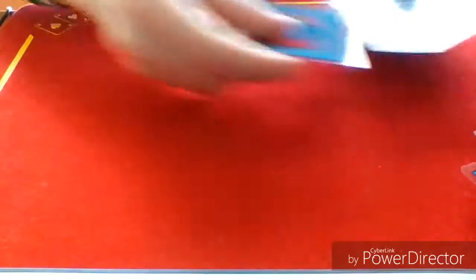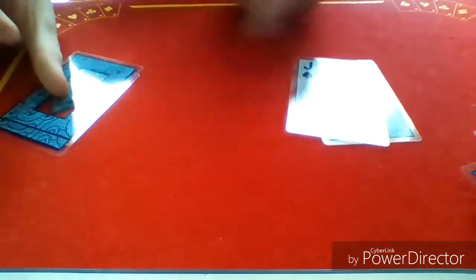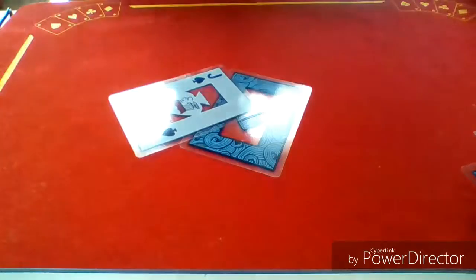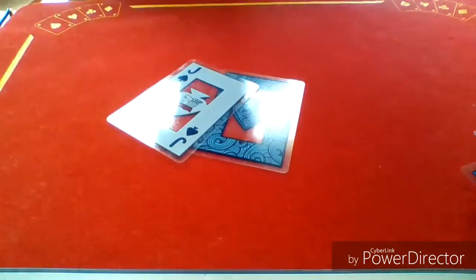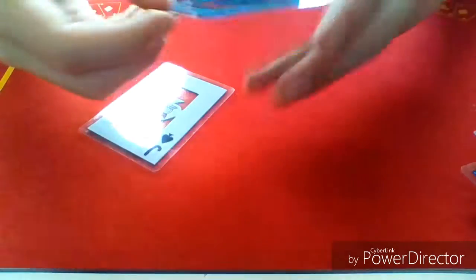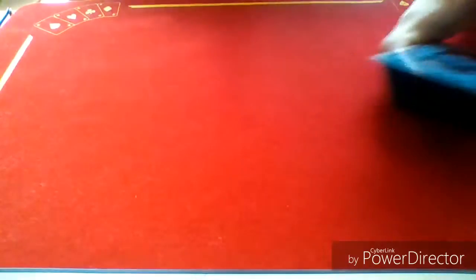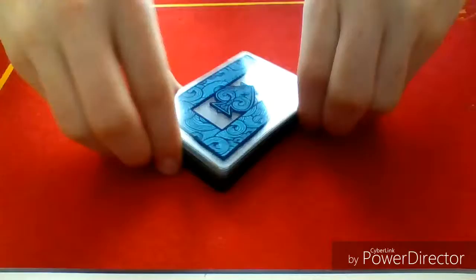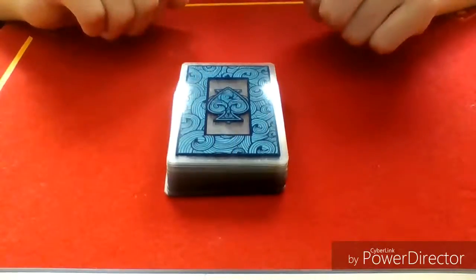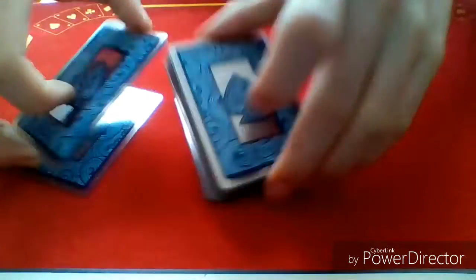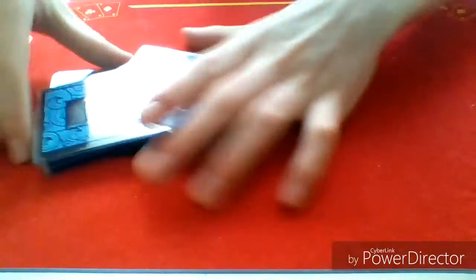We're getting closer now, until we have 1 card left. And that card happens to be the chosen card. Alright, that was the trick. And if you follow those directions exactly, you will be able to do the trick as well.